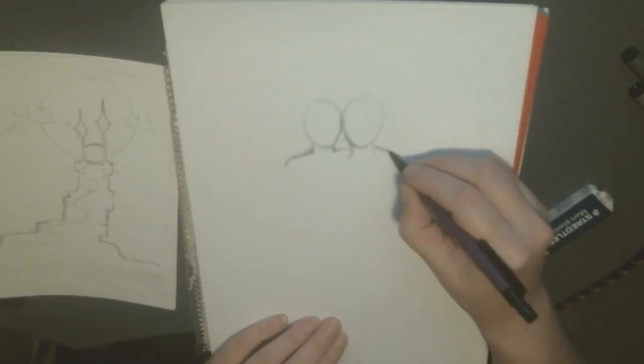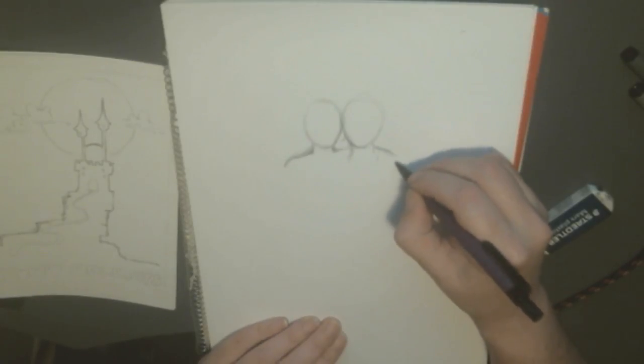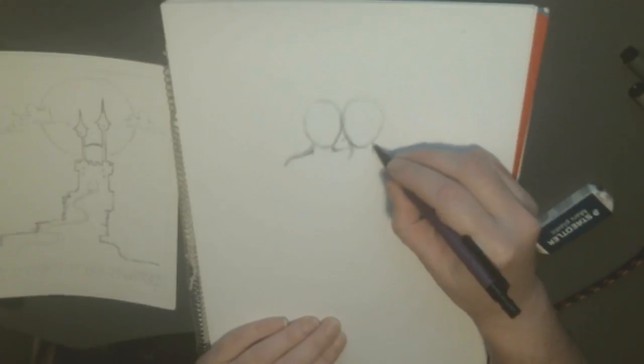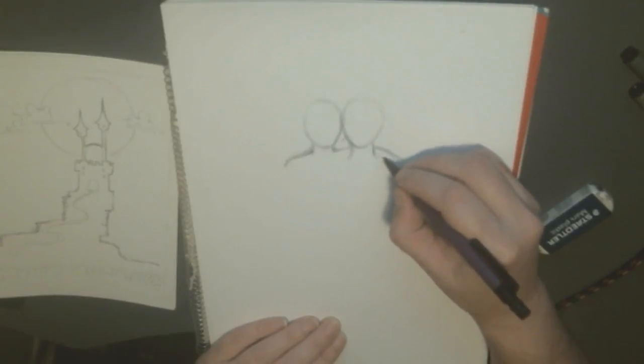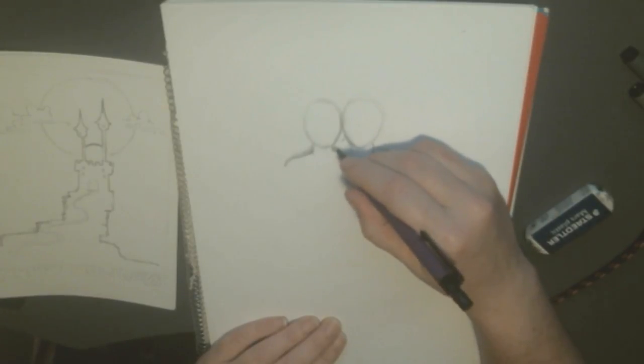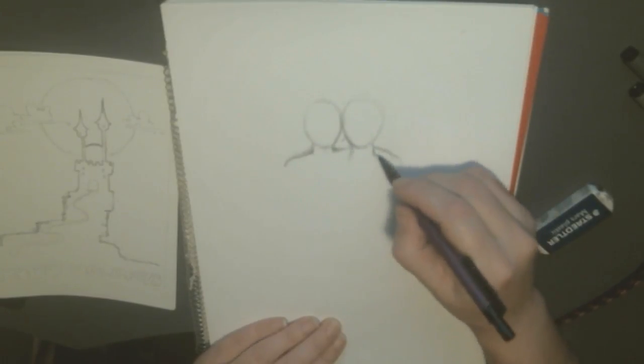So you've got the arm and the shoulder, and then you've got the arm, and then you should have... yeah, not really getting it right, but still.